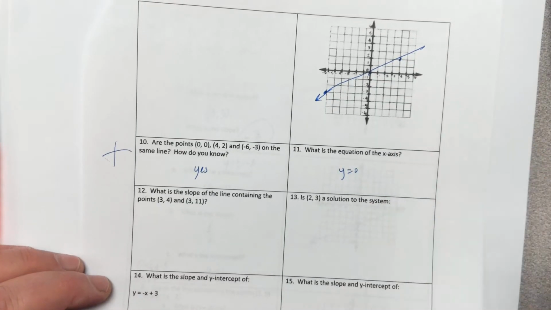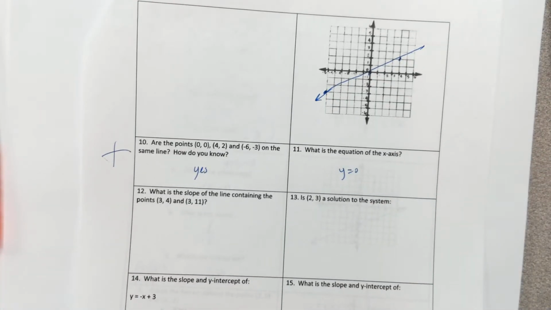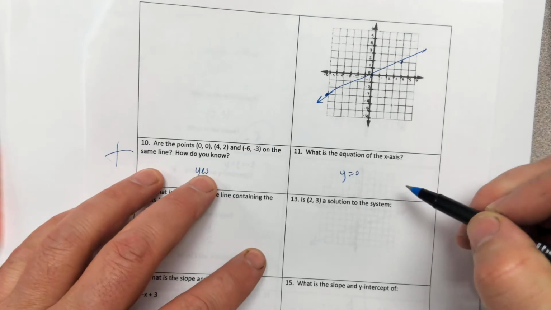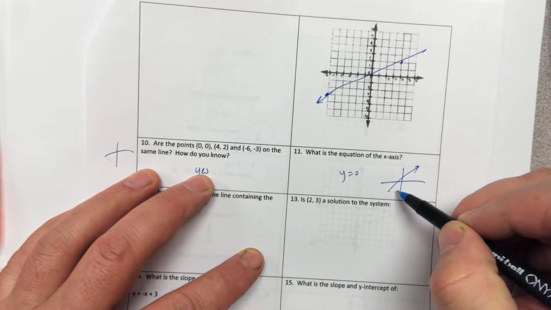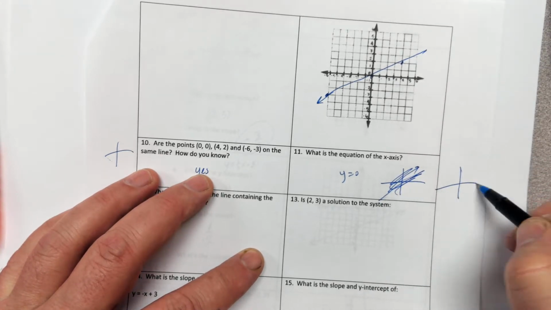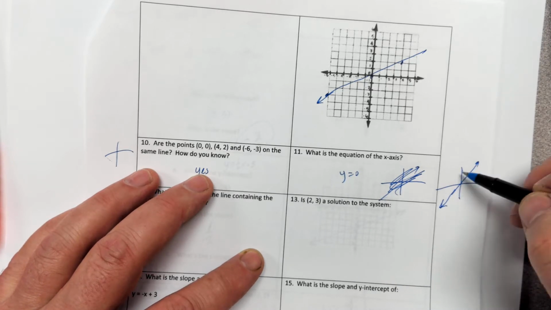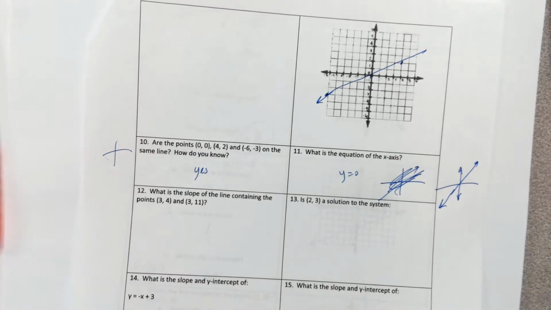The equation of the x-axis is y equals 0. That's simple. I put y equals x. Y equals x is not that. Y equals x is this equation right here, that graph. The y-axis is this one. I thought it was part of the question, part of number 10.